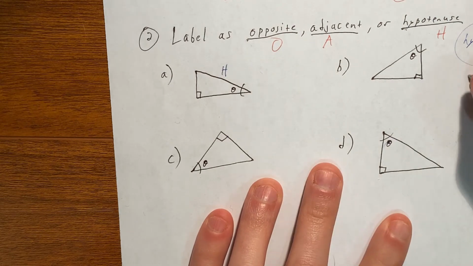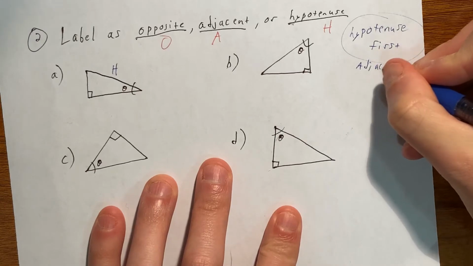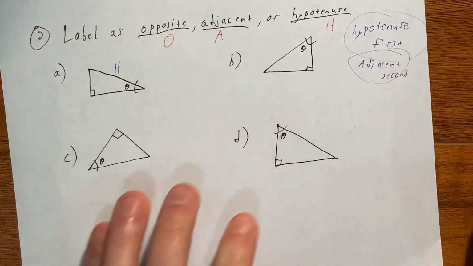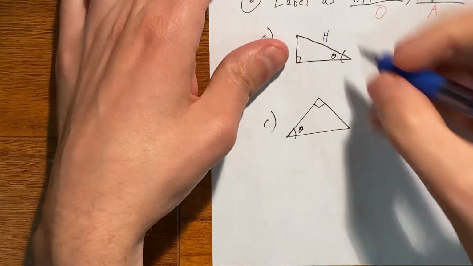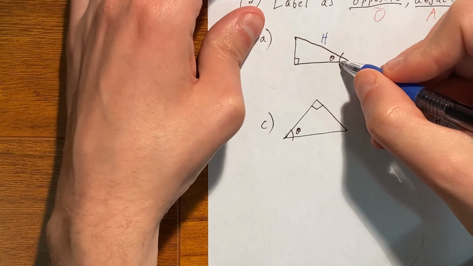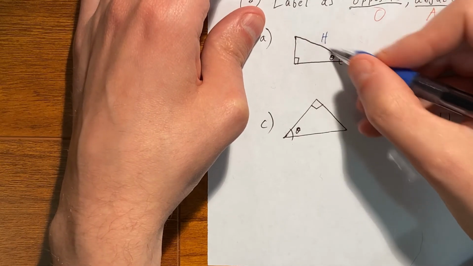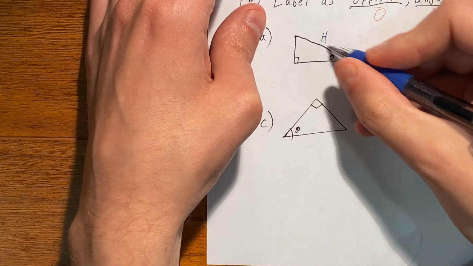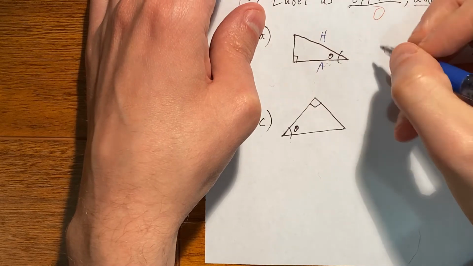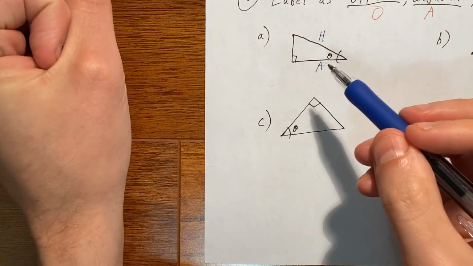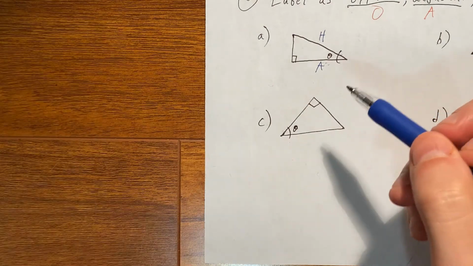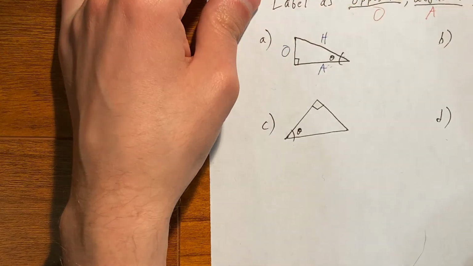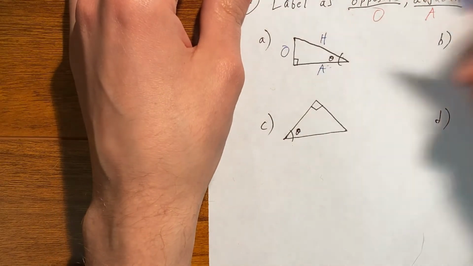After that, I tend to do adjacent. These are just recommendations, they're not necessary, but I like to do adjacent second. Because once you find the hypotenuse, the adjacent is the other one that's next to the angle, because the hypotenuse is always attached to it, and the adjacent's the other one attached to it. So since I already used this one for H, this one's got to be adjacent. In case you didn't know, that's what adjacent means. It means next to. If two things are adjacent, they're next to each other. And finally, opposite is going to be over there. So it's just the one that's left.